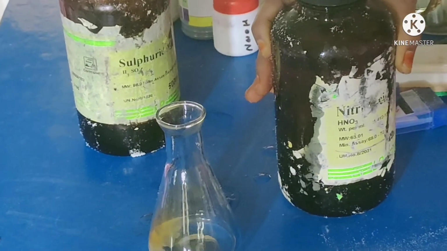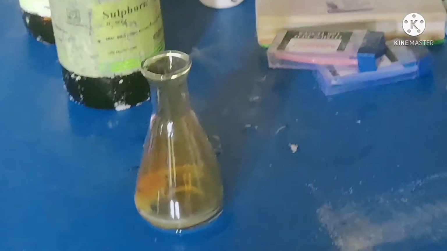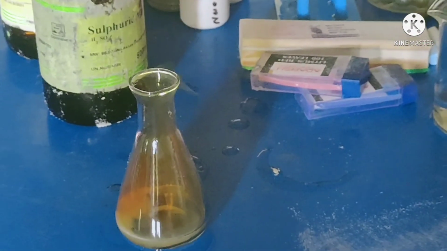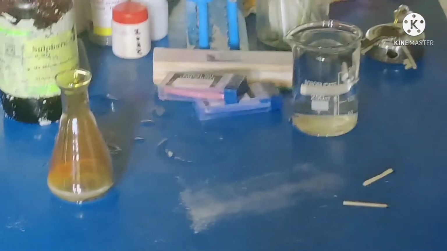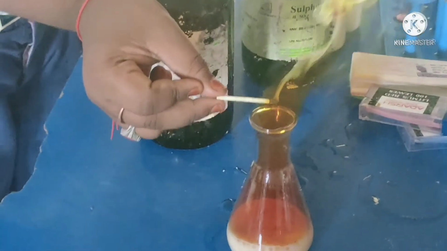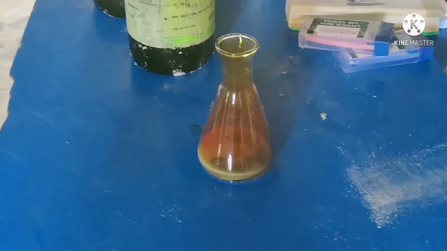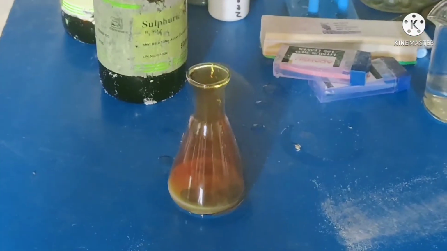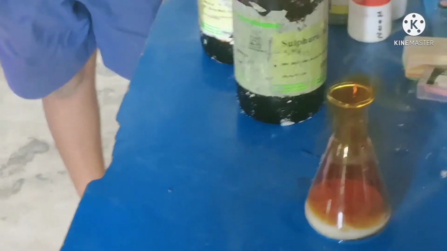Can we confirm the produced gas is hydrogen or not? For this we have to use a glowing incense stick or burning matchstick. Whenever we keep the burning matchstick at the mouth of the conical flask, it will be put off with a pop sound. So this is the test for hydrogen gas. Hydrochloric acid reacts with the zinc metal, forms zinc chloride and releases hydrogen gas.